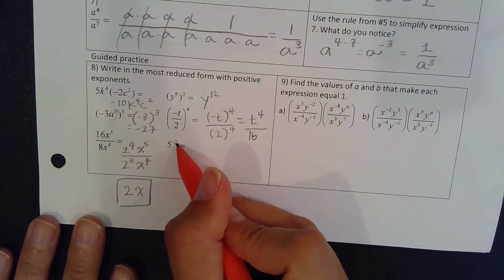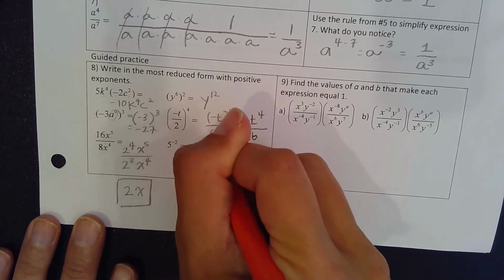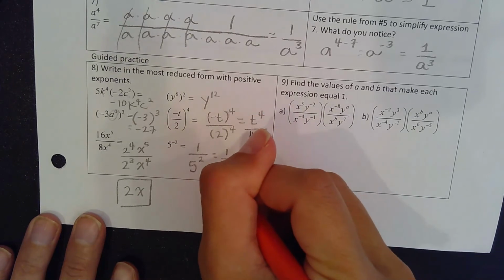All right, what about this? 5 to the negative 2. To simplify that, I do need to make it positive. So that's going to be 1 over 5 squared. So this is going to be 1 over 25.